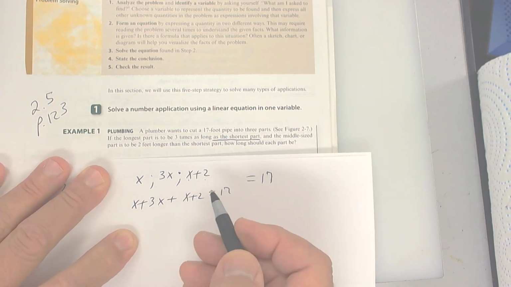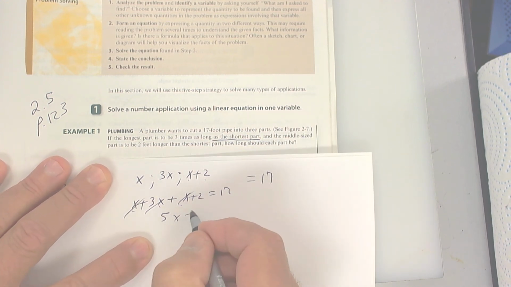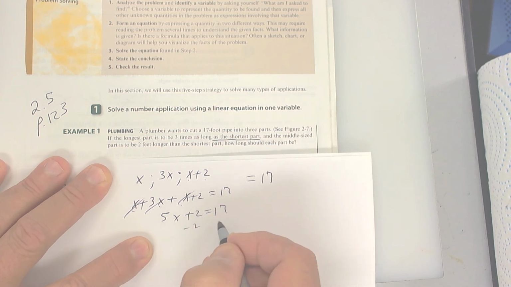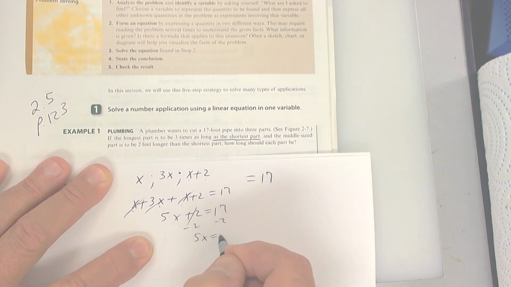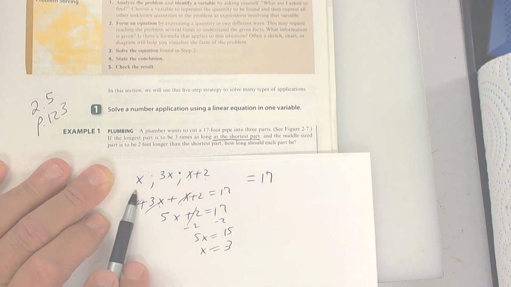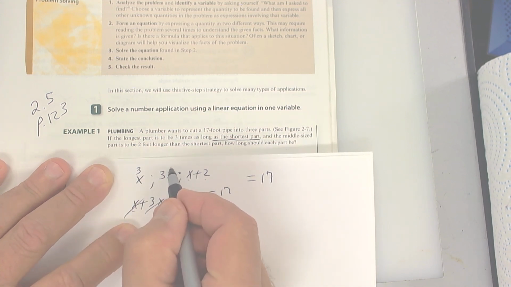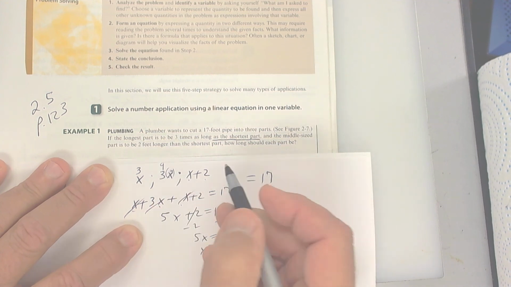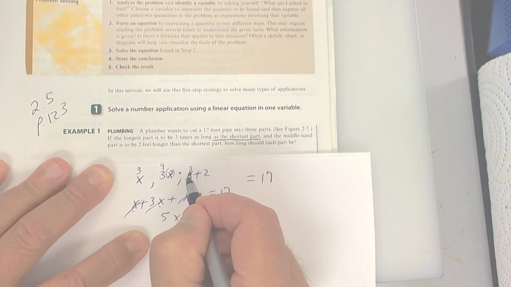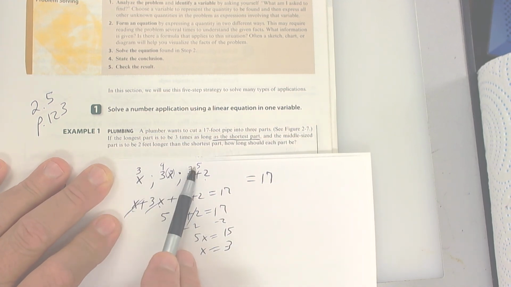So you're going to combine like terms. That's 3, 4, 5x plus 2 is equal to 17. You're going to subtract 2 and get 5x is equal to 15, x is equal to 3. Now, how long should each piece be? You always go back and read the question. This one's going to be 3. This one's going to be 3 times 3. And 3 times 3 is 9. This one's going to be 3 plus 2. You're going to scratch out that x and get 5. Let's check it. That's 12 and 5 makes 17.